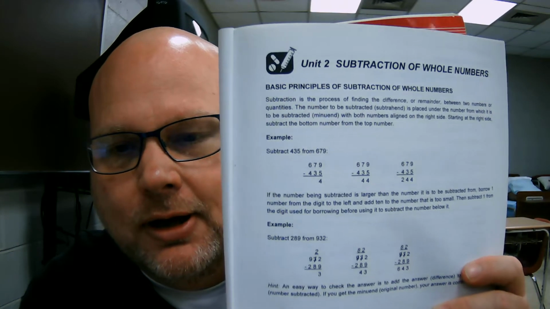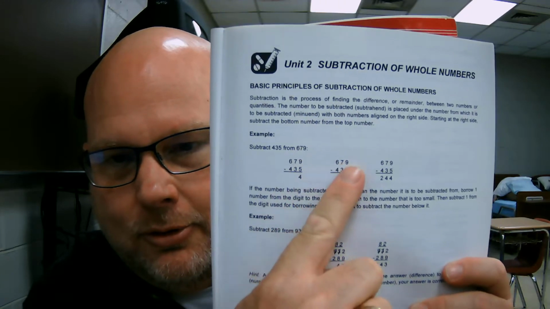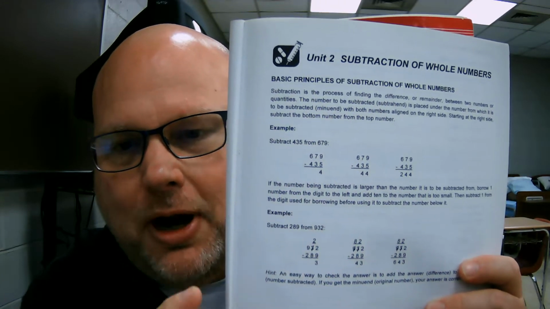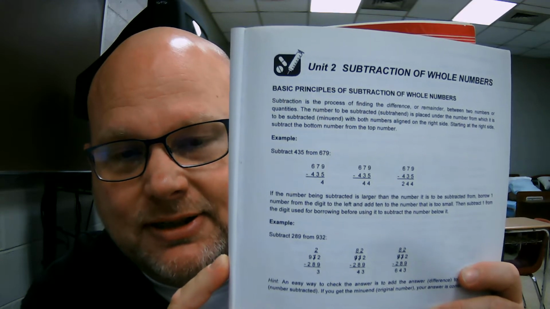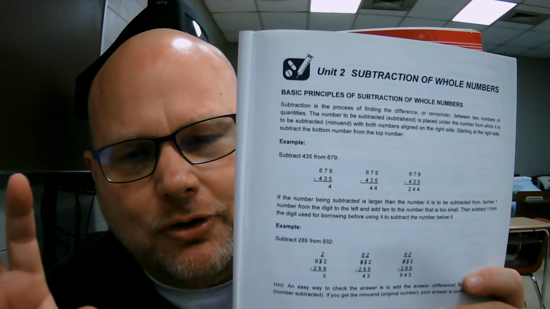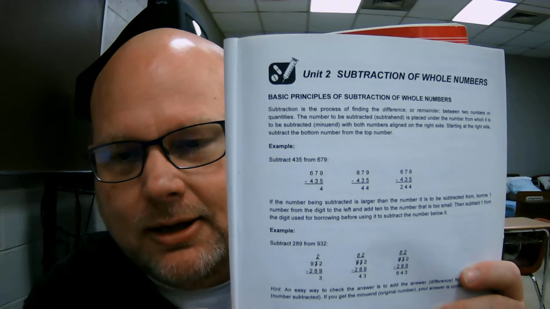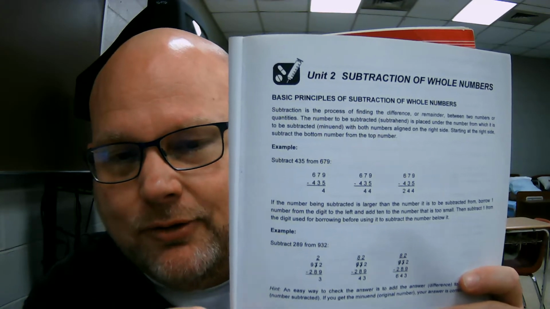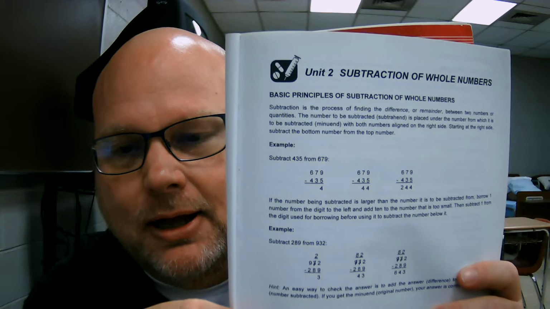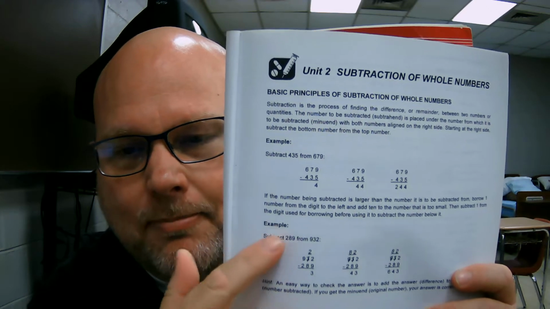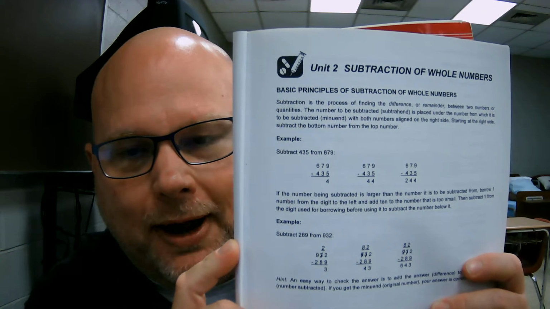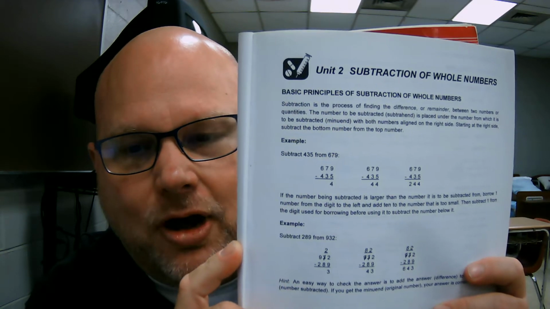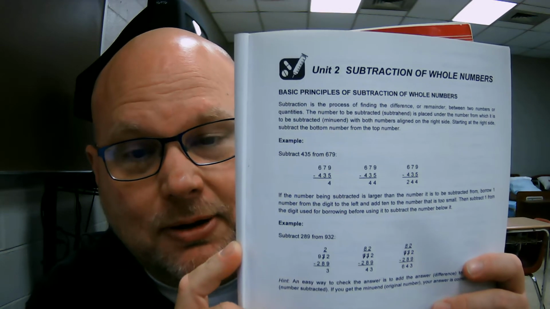So as you look at the example here, subtraction, we're going to take 435 from 679. Your higher numbers are always on top, especially when doing subtraction. You have to have your larger number on top. So 679 minus 435. Starting to the right, we're going to take 5 away from 9. So that's going to be 4.